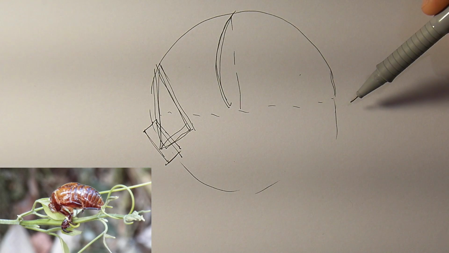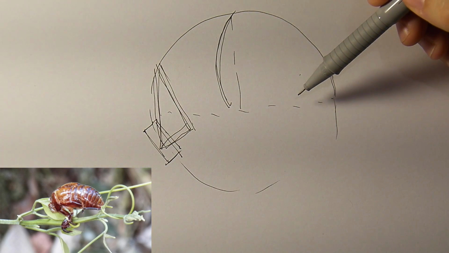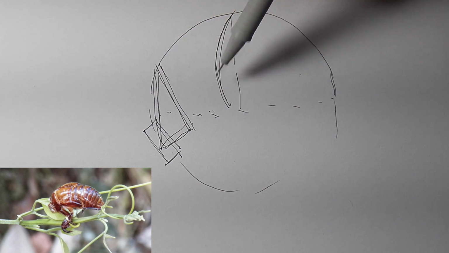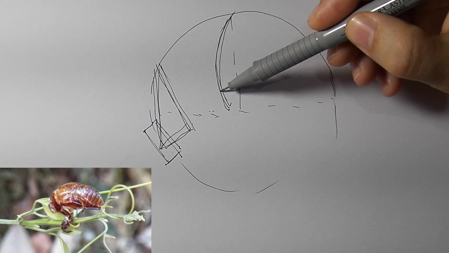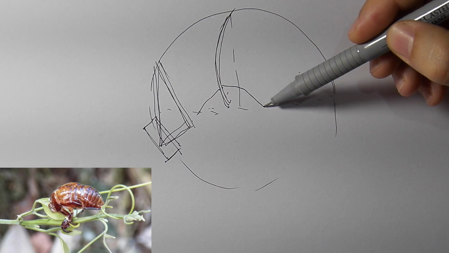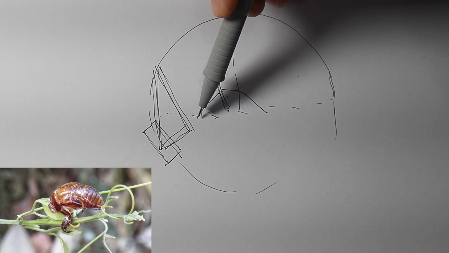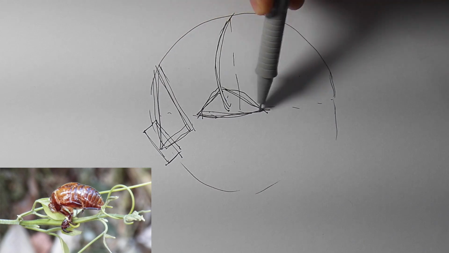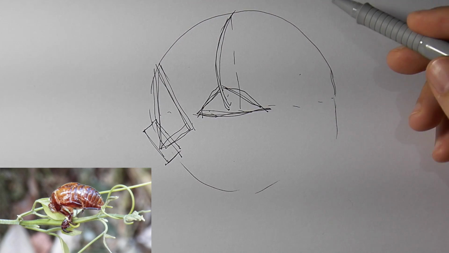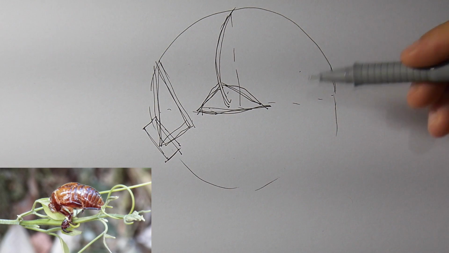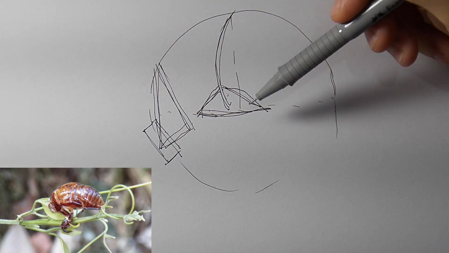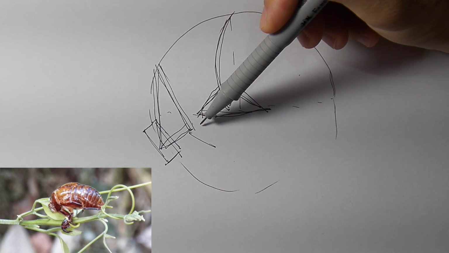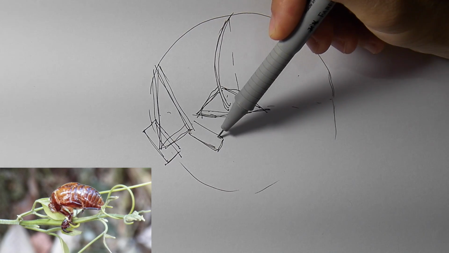And let's see here. Got another shape here about where this line comes down that kind of goes this way and this way. So it's almost like a little triangle here. And let's go ahead and throw in some of the legs now. So from this point here, I've got a little rectangle shooting this way.